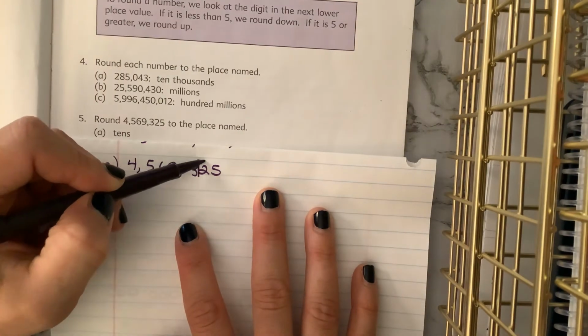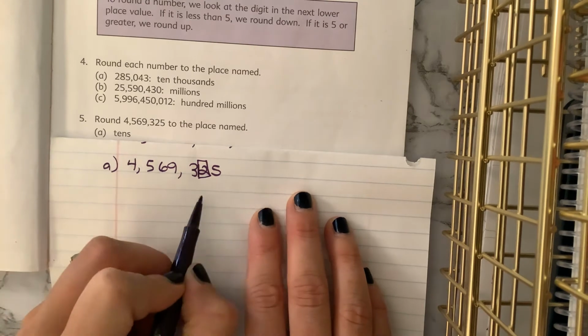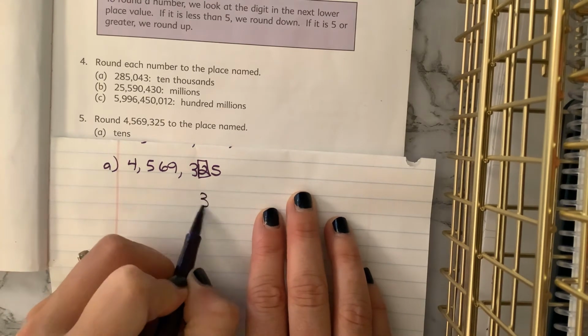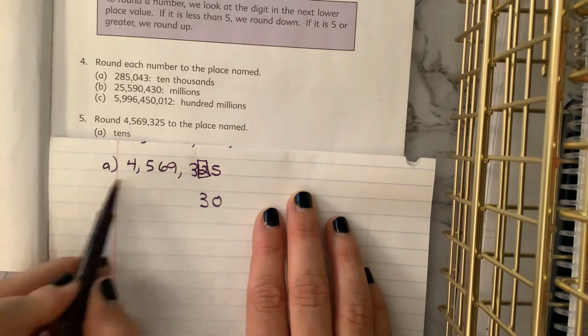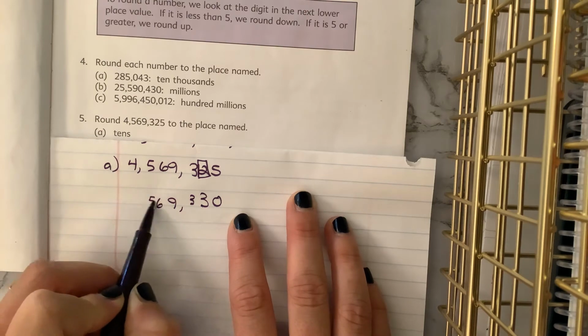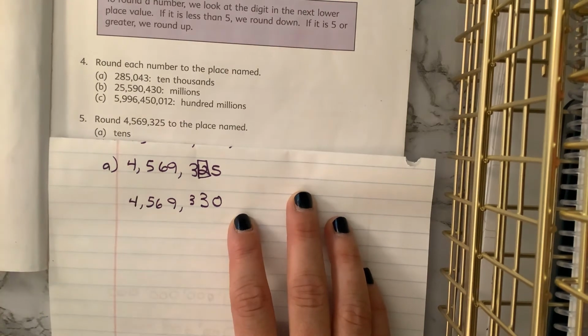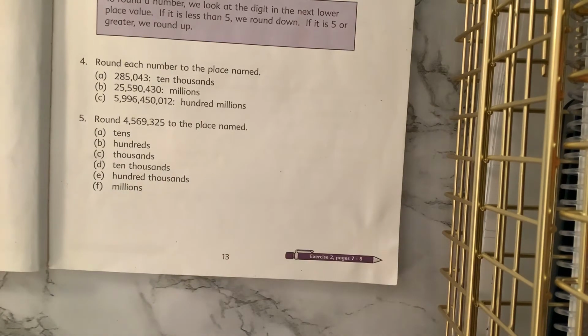So we put a box around the tens place. We look to the number to the right, 5 or more, add one more. So our 2 becomes a 3. Everything to the right becomes a 0. Everything to the left stays the same. We're going to do it again. Copy the number down.